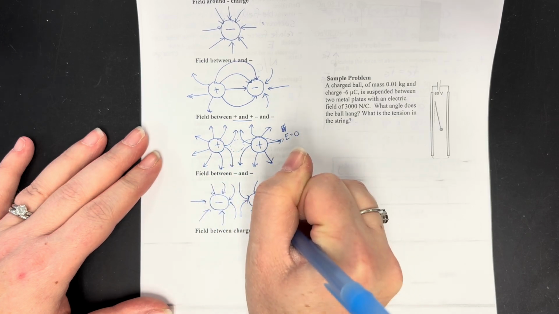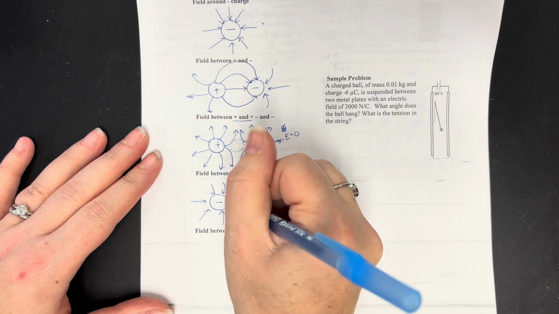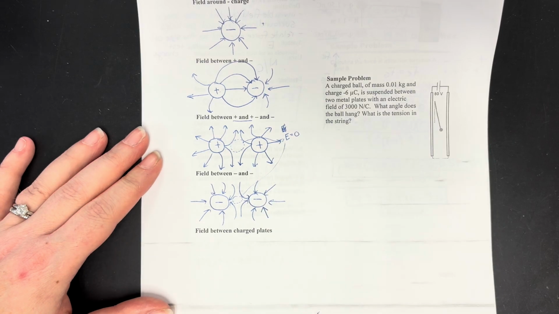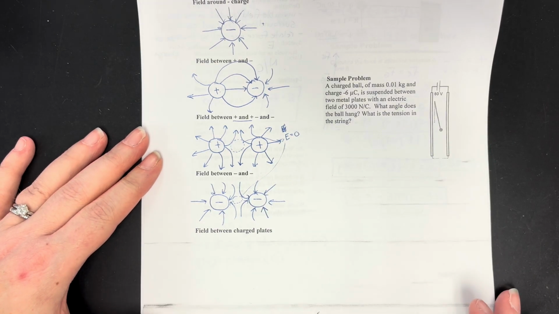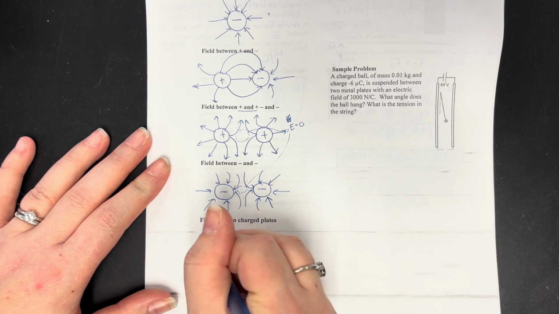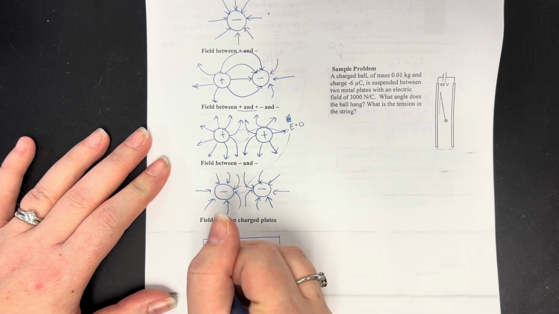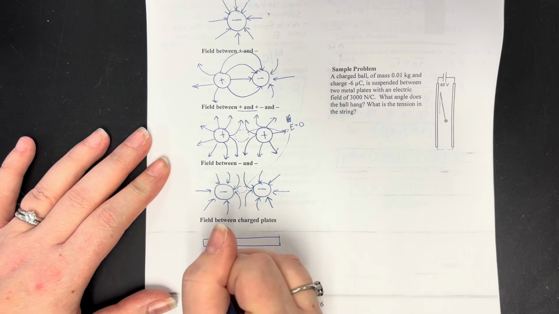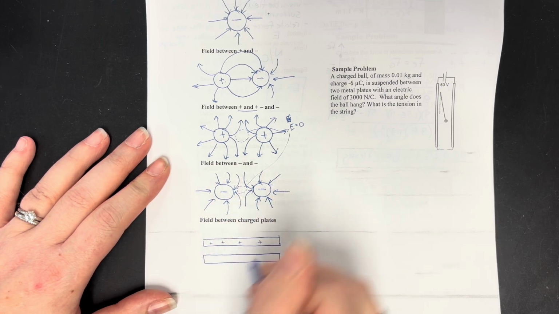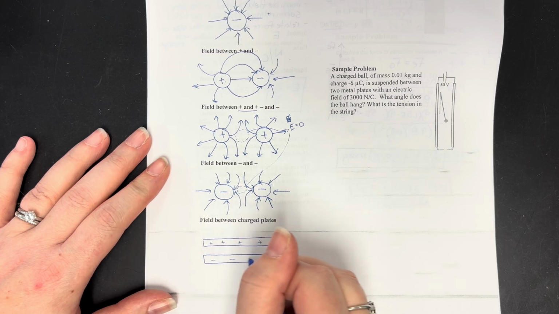We're drawing more spiders. Okay, and again, no electric field right there in the center. Okay, and last but not least, if we had two charged plates, so this is like two pieces of metal that are really close to each other. Let's say one has a positive charge and one has a negative charge.